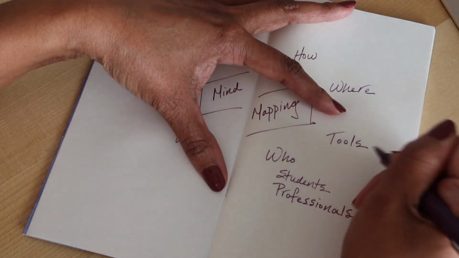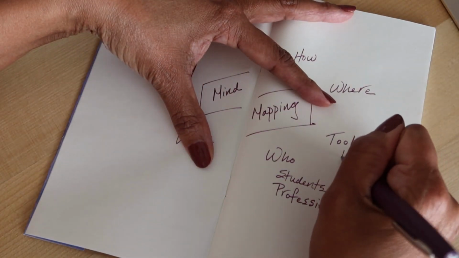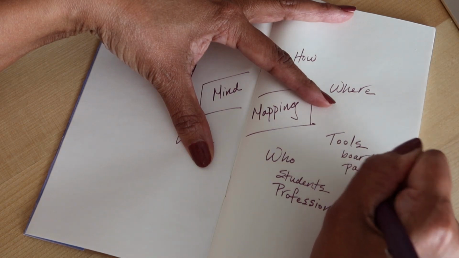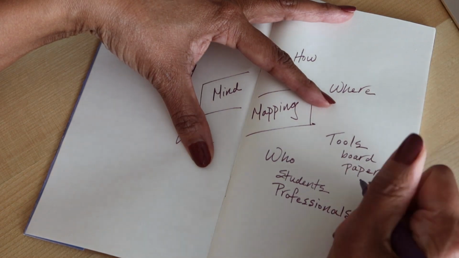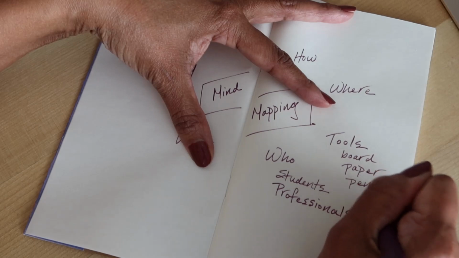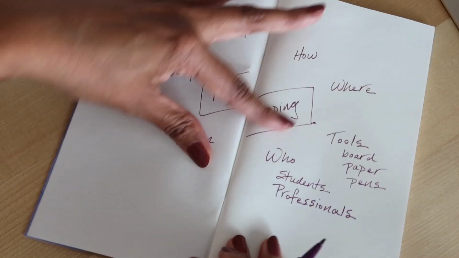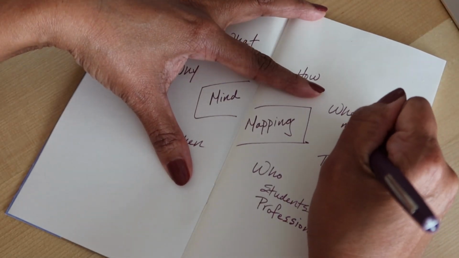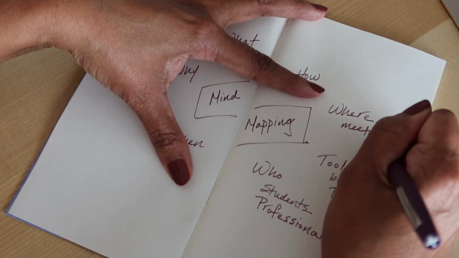The tools, you're going to need probably a board of some sort, or paper, a pen or pens. Where you could do this, you could do this in a meeting.